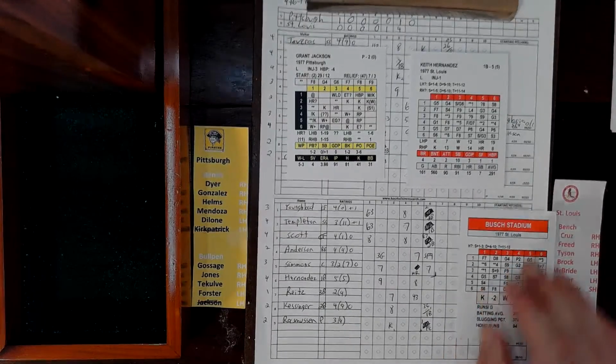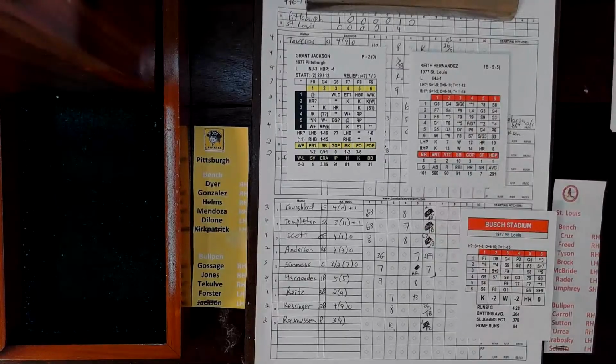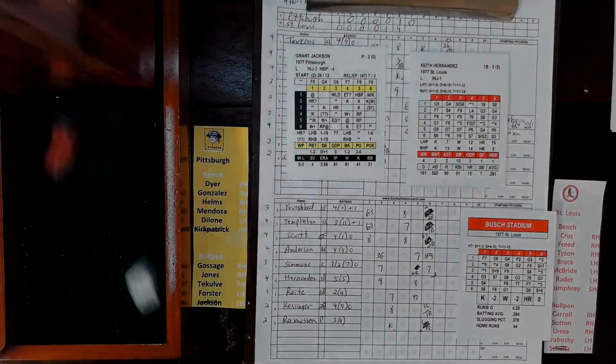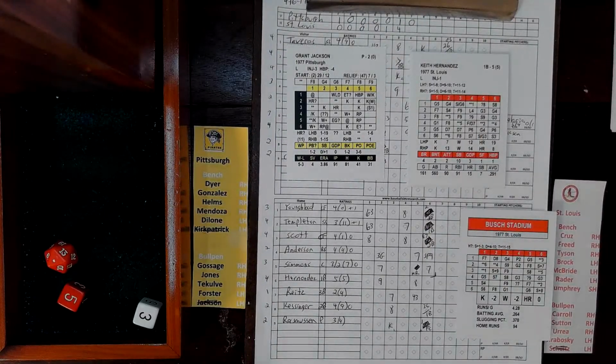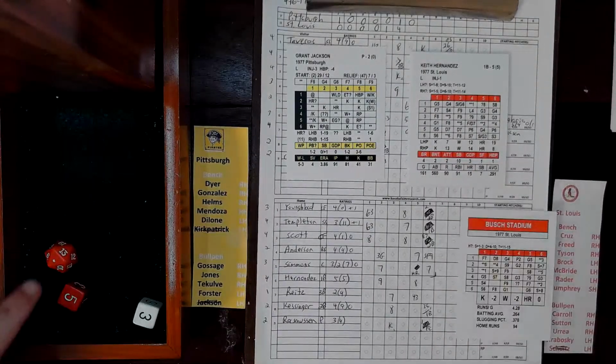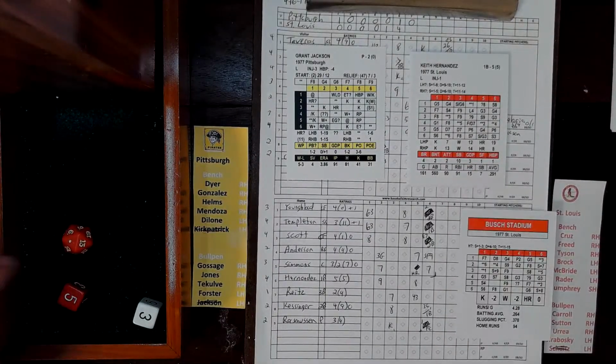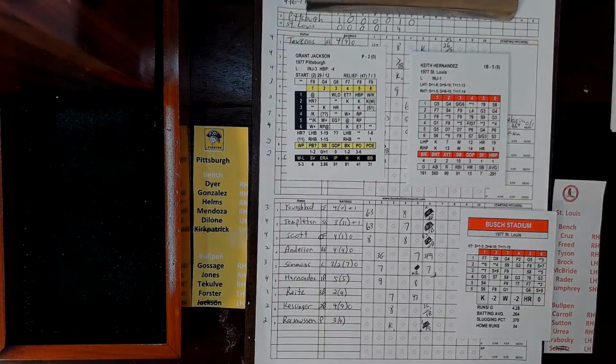It'll be Hernandez facing Grant Jackson. 5-3. That is a strikeout chance. Hernandez, 7. That is a 1. I know the white part there is gone out of there, but it is a 1, so he will strike out.